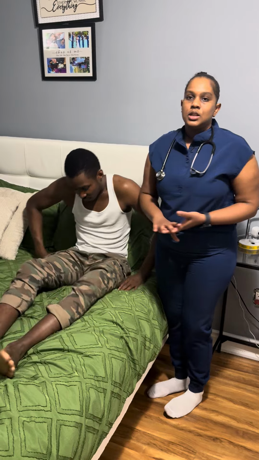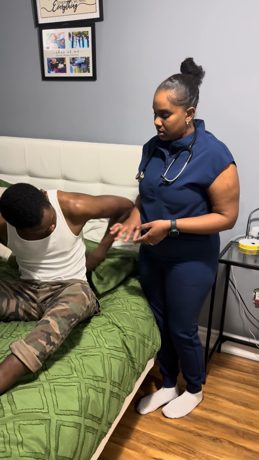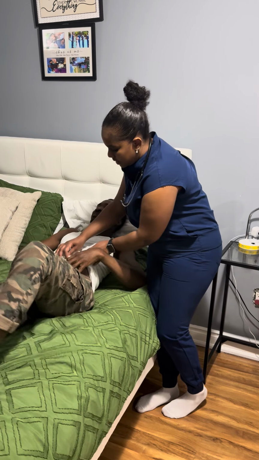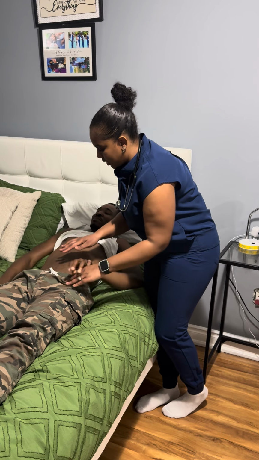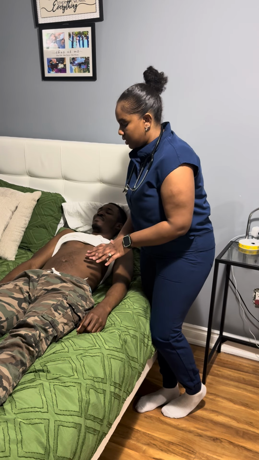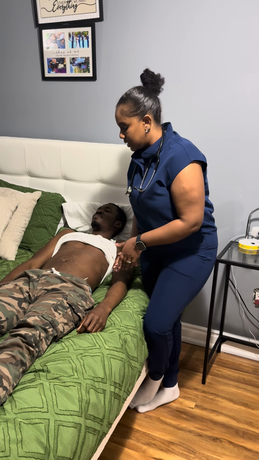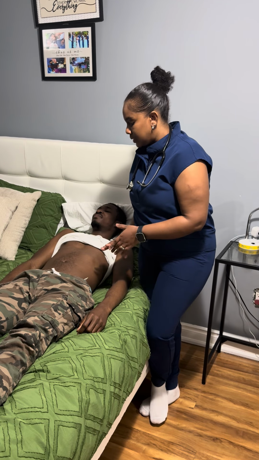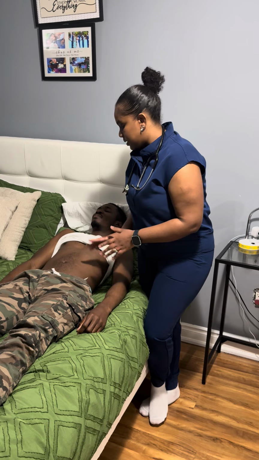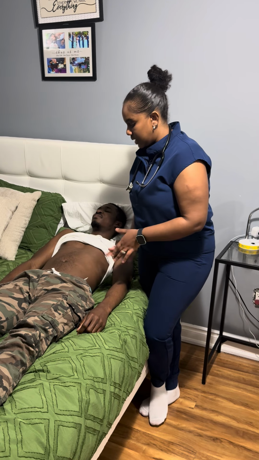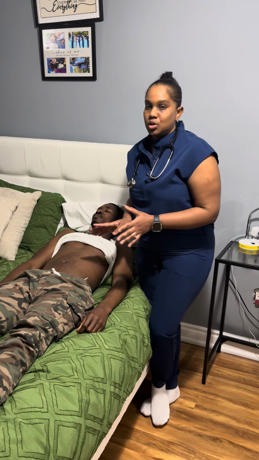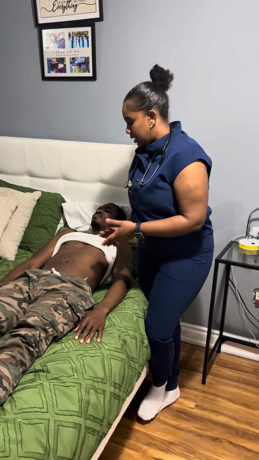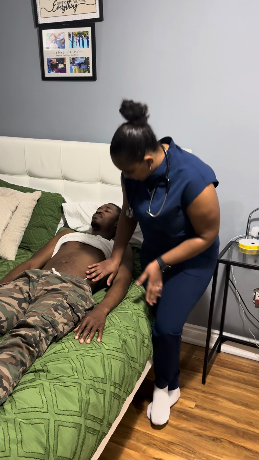Now I'm going to move on to inspection of the GI. So can you lay down for me, please? So I'm going to look at the abdomen. So based on the appearance of the abdomen, there is no bruising or jaundice. There are no rashes, scars, lesions, or striae. The abdomen appears symmetric. The umbilicus is midline. The contour is normal, and there's no visible distension.